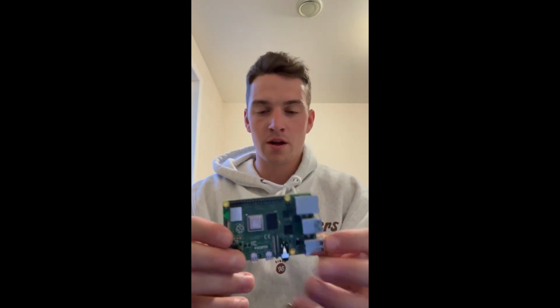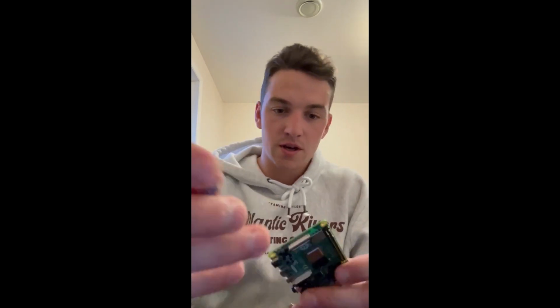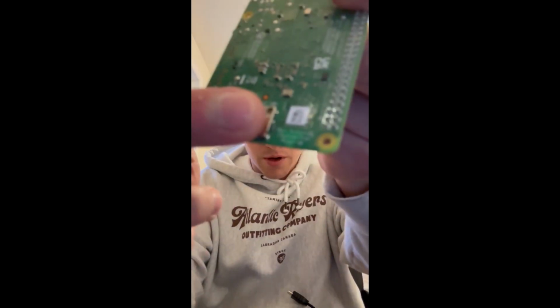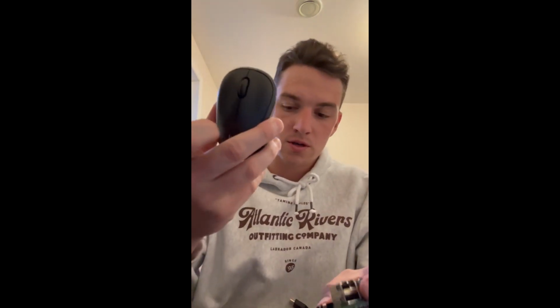To set our Raspberry Pi up to our desktop monitor, we will need a few things, starting with the Raspberry Pi. The first thing you're going to do is take your micro SD card and slide it into the micro SD card slot, which is down here. So that's it, slid in there. You're going to need a mouse. The mouse is going to go into one of these USB ports. So slide that in there.